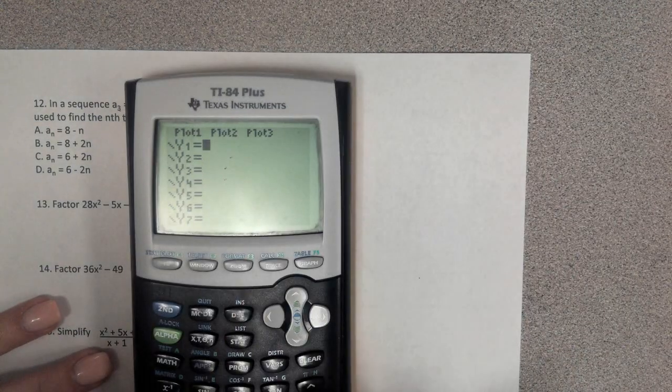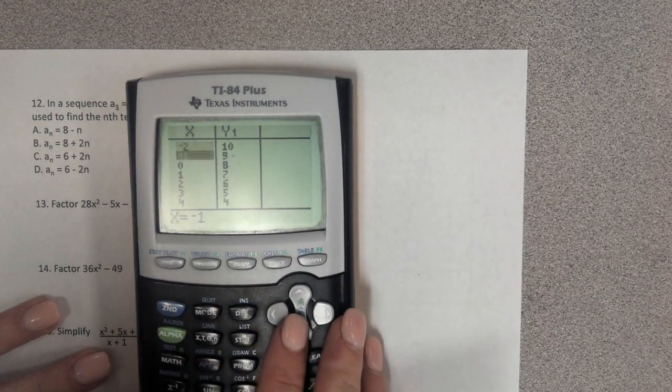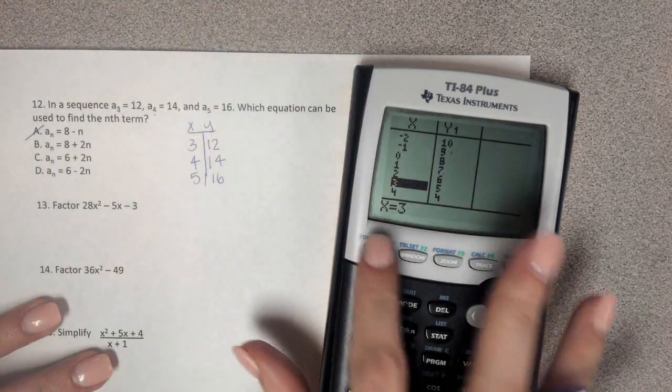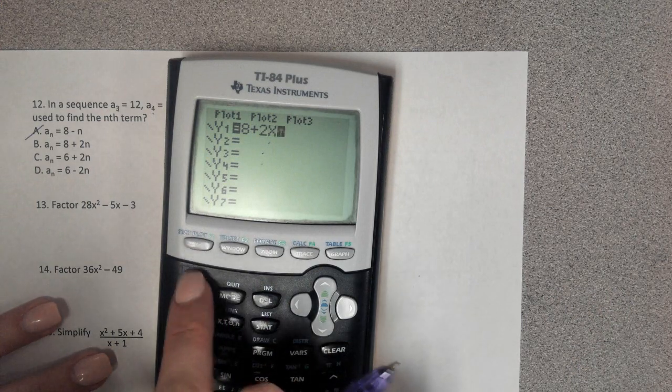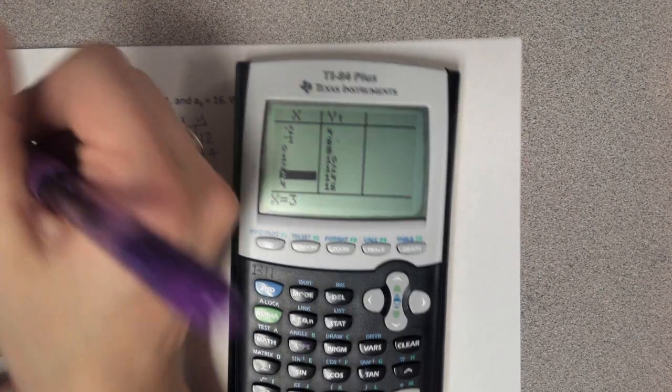You could put these in y equals 8 minus x. And let's see, does it have these points? This says 3, 5. So nope. Let's try the next one. 8 plus 2x. 3, 14. Nope.